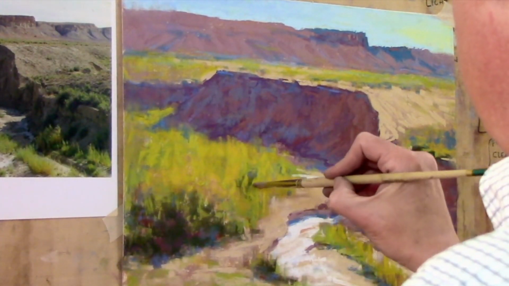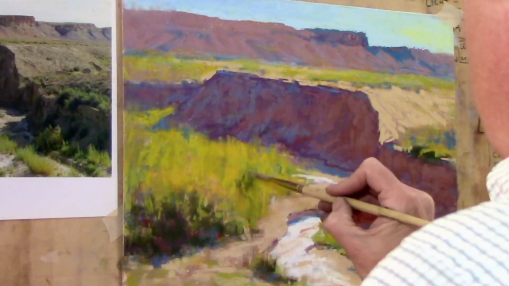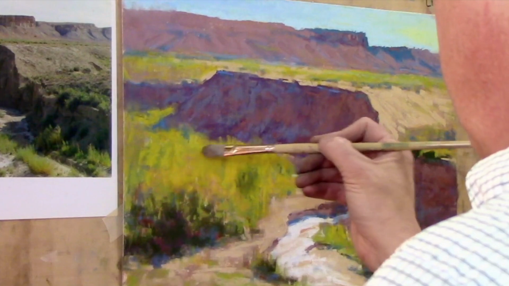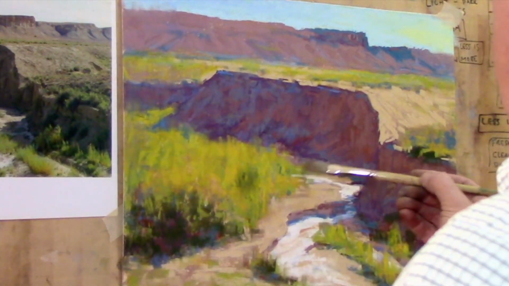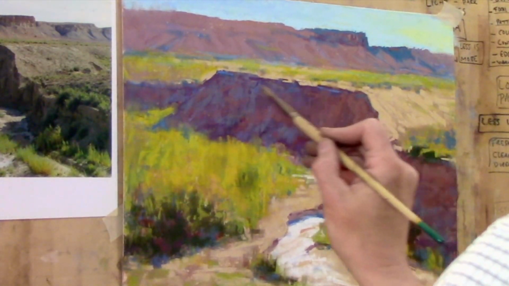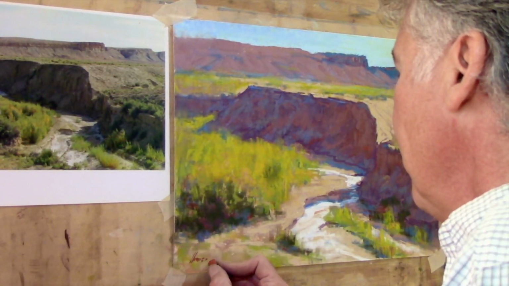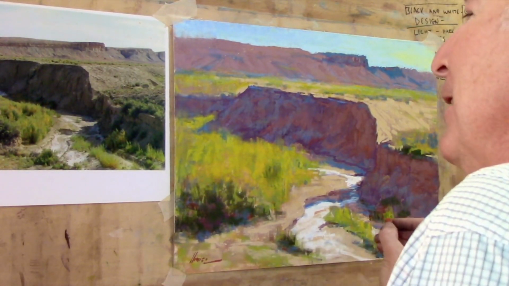This value here, it's breaking that shape up. I know it's there. Let's just soften it down. It's never ending. So let's just put signature on it.